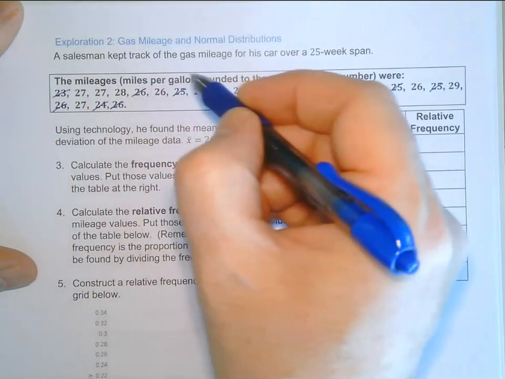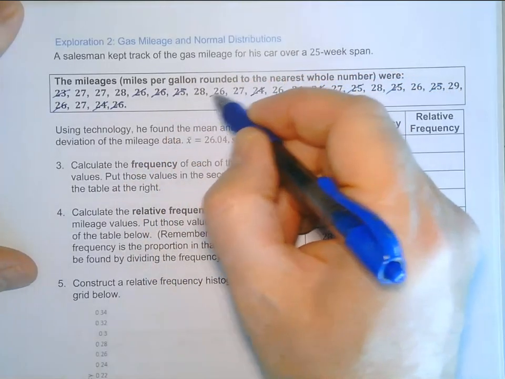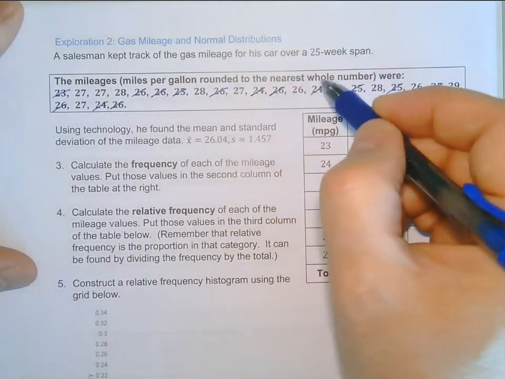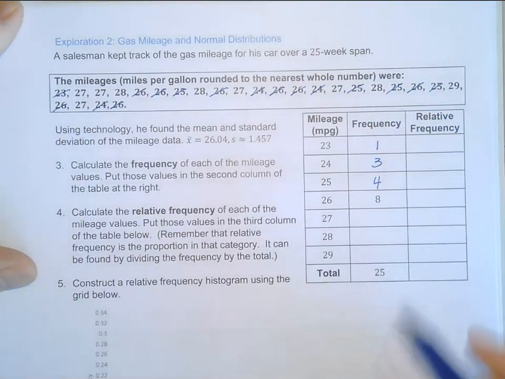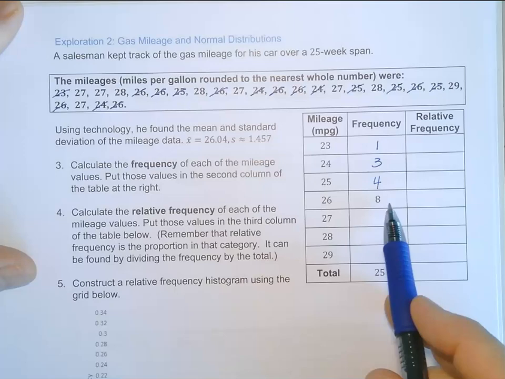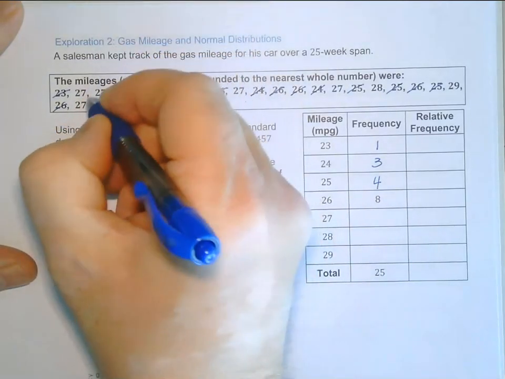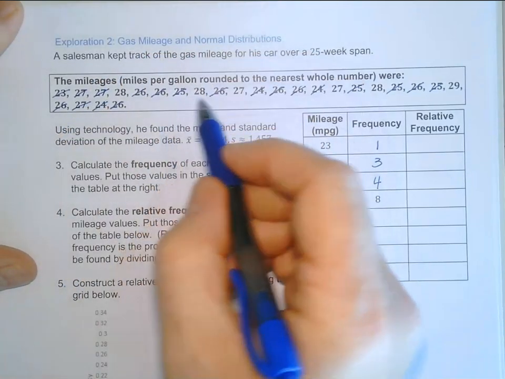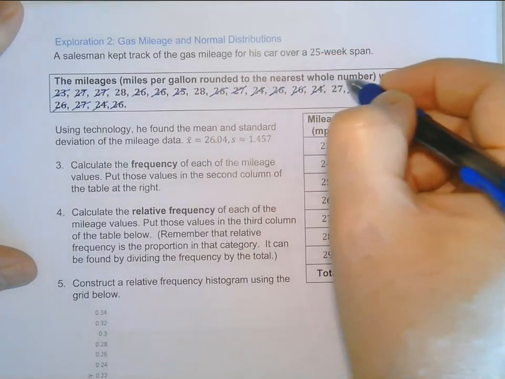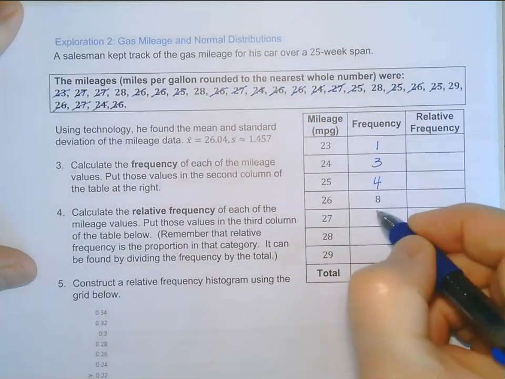And then 3, 4, 5, 6, 7, 8. And there were 8, so that's good. 27, let's see, there's one in the bottom row that finishes off the bottom row. 1, 2, 3, 4, 5.